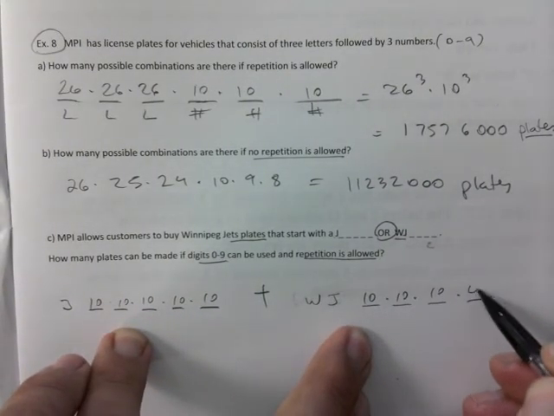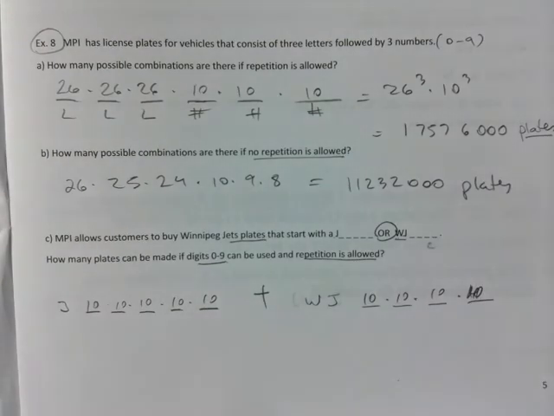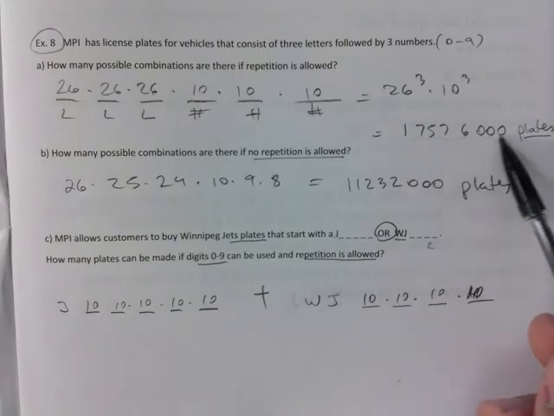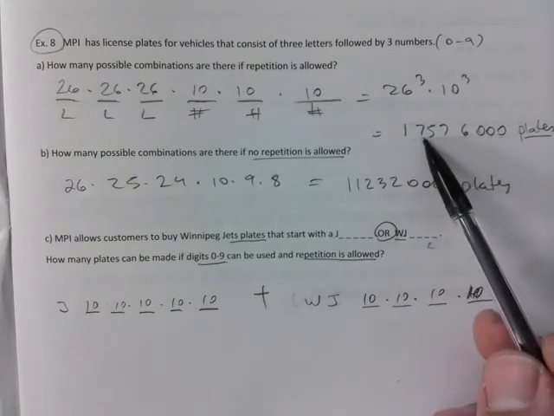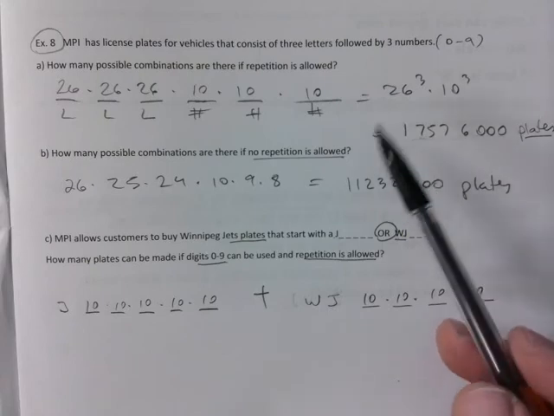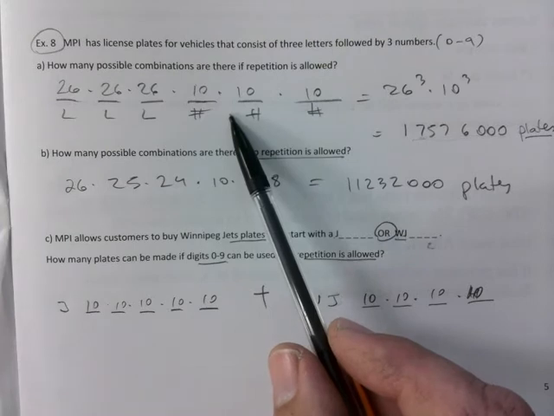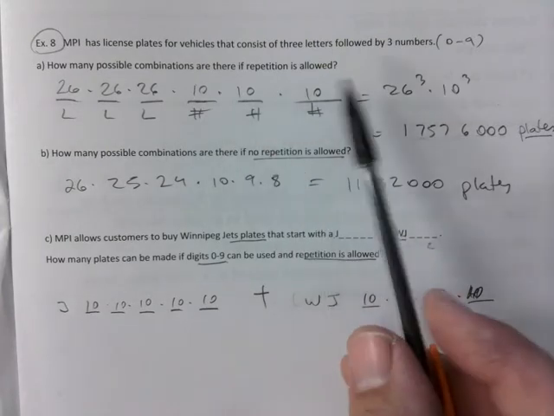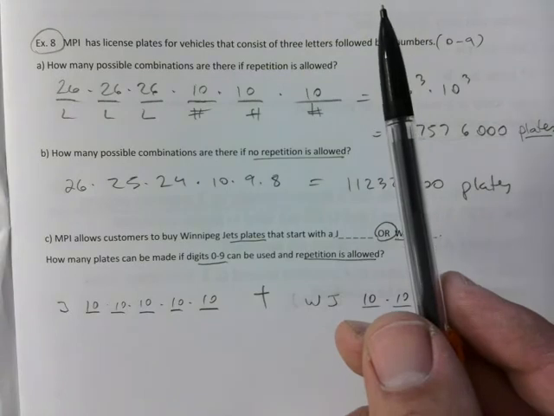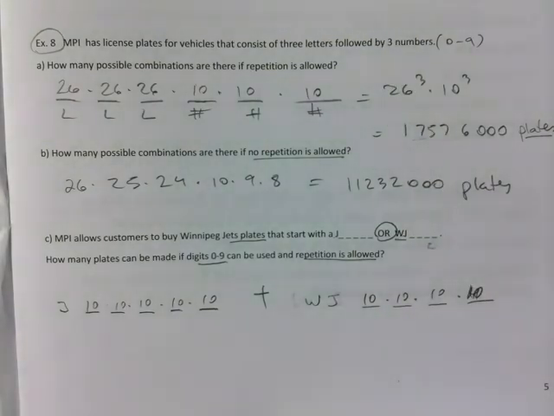What if Winnipeg grows so fast they need more license plates? What would they do? How could they make more license plates? Because there's only so many, right? There's only 17 million, because people have multiple cars, right? What would they do to this? What could they do to have more license plates? Add a number, yeah, add a number or a letter, right? So when I ask questions like that, that's your answer. Add options, add another slot for another number.